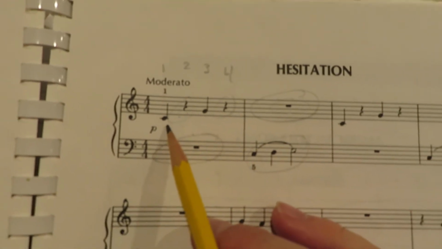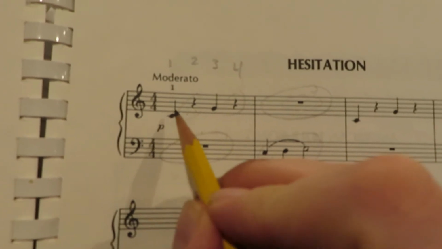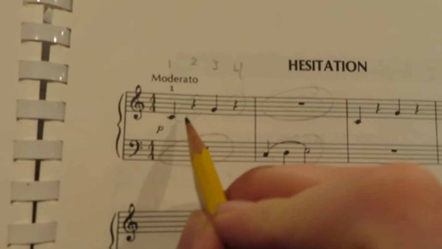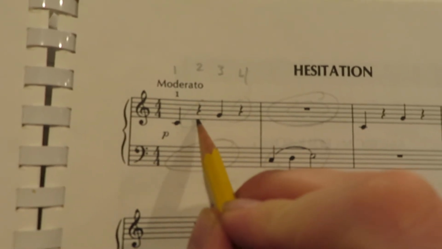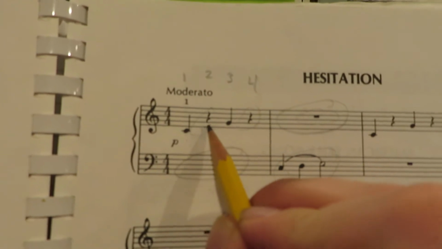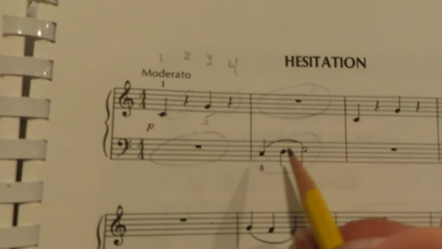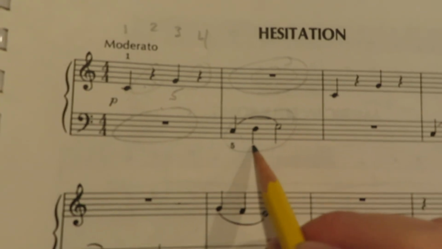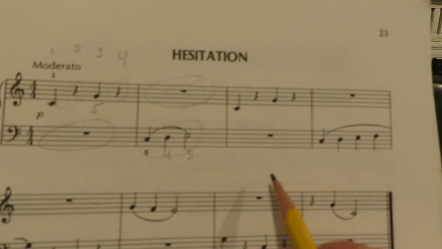Now, real quick, let's just do a quick review of writing in our fingering right here. This is obviously 1, and if we were to count up, C, D, E, F, G, or 1, 2, 3, 4, 5. So we play this with our 5th finger. Here, 5. What's next? Going up, 4, 3. This should be getting pretty familiar.